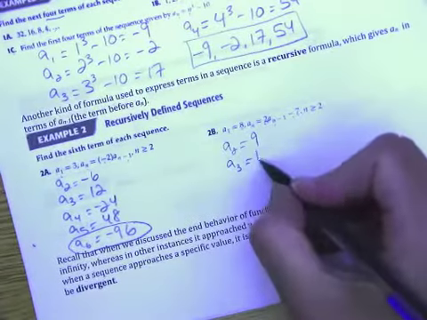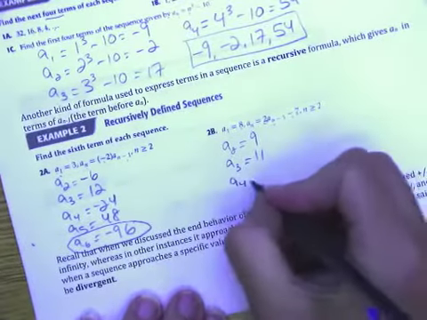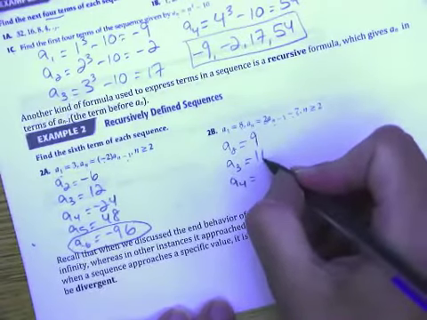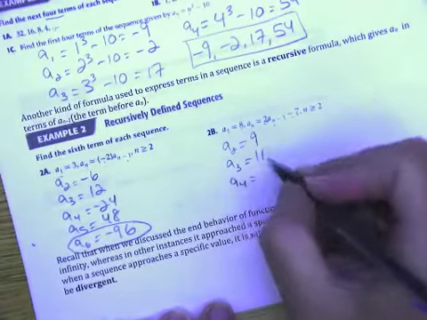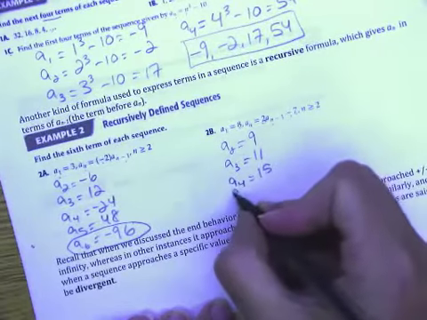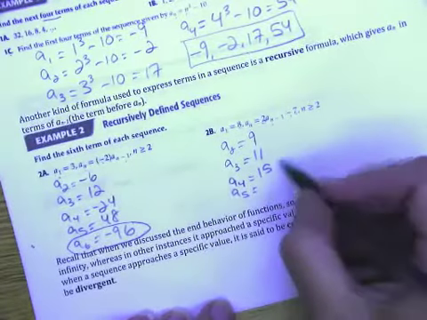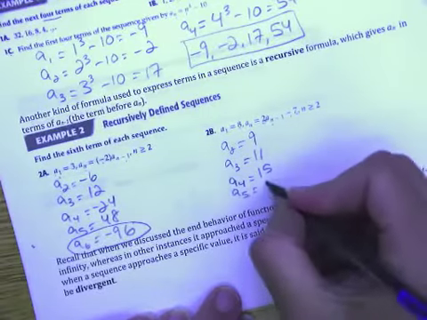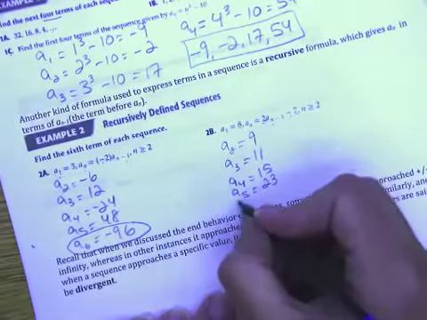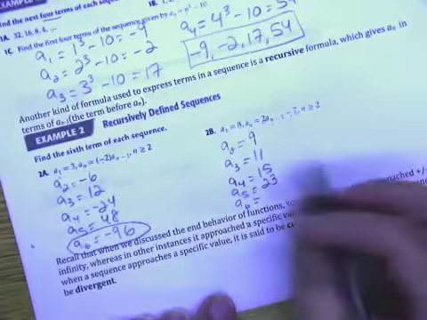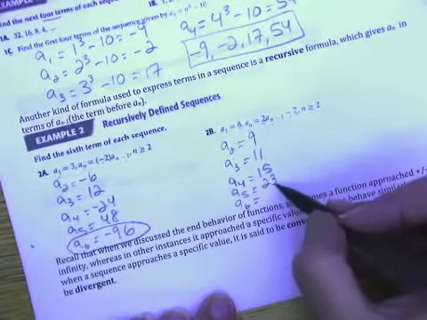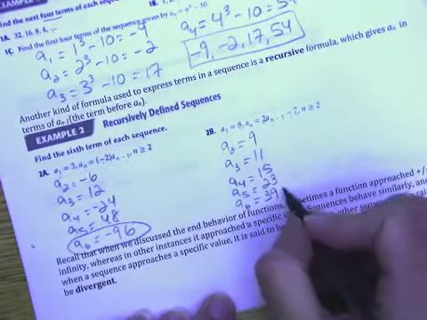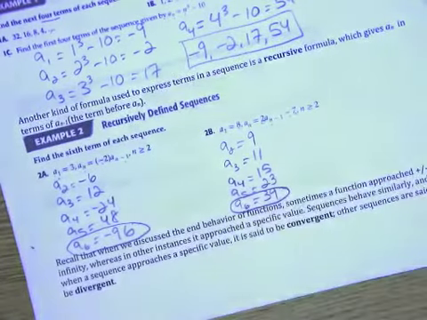Minus 7 is 11. A sub 4, I take the 11, multiply it by 2, I get 22. Minus 7 is 15. A sub 5, 2 times 15 is 30. 30 minus 7 is 23. And finally, a sub 6 is 2 times 23, which is 46, minus 7, giving me 39 as my 6th term.